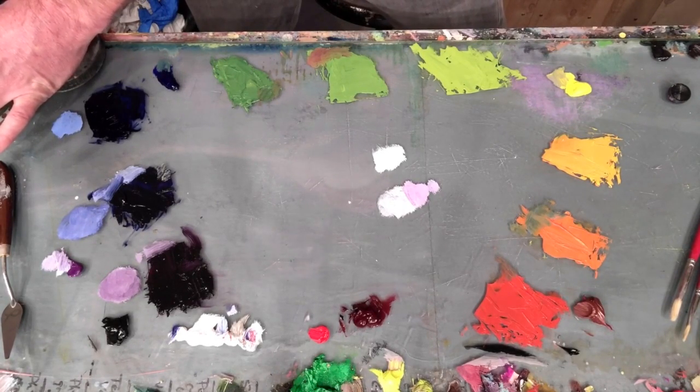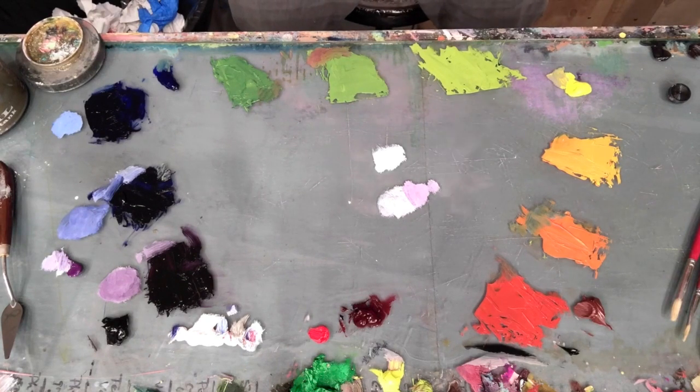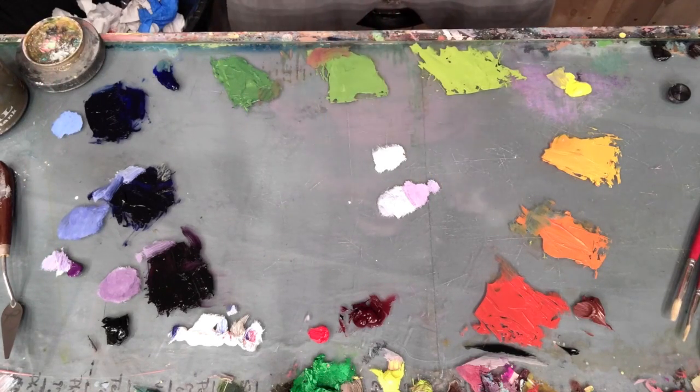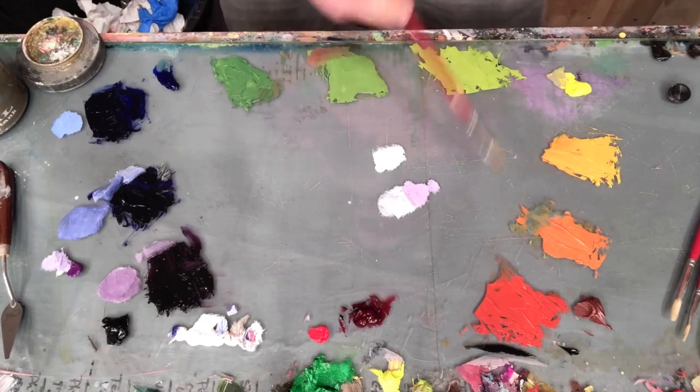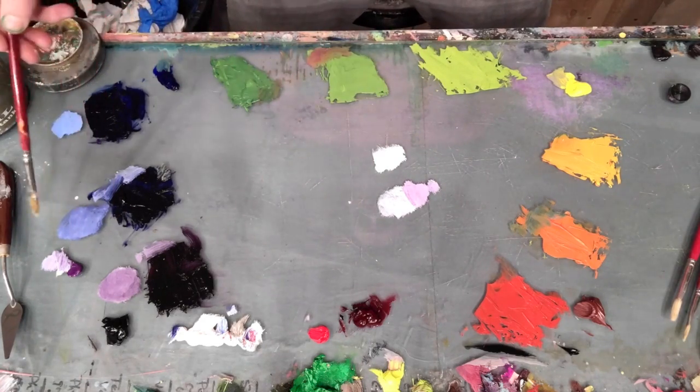So that comes in handy when you're mixing colors, to know that if you want to get to a darker purple, maybe start with your cobalt violet and slowly add the white in, so that you don't have to waste a whole bunch. Cobalt's a fairly expensive color.